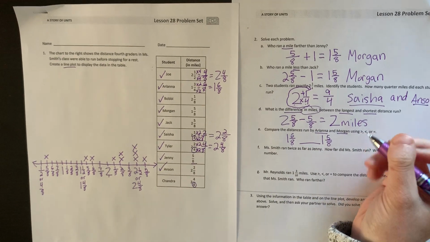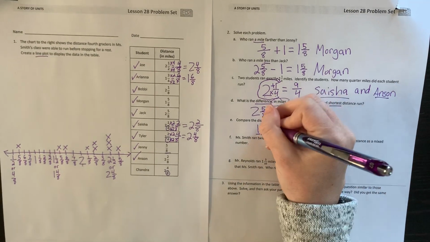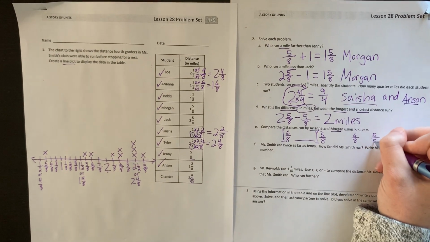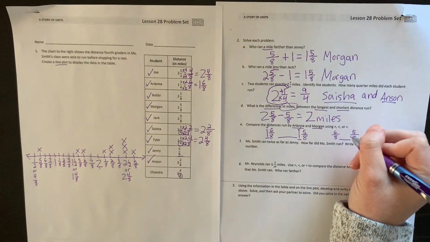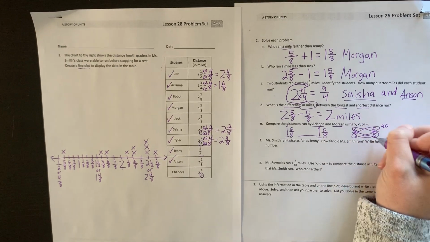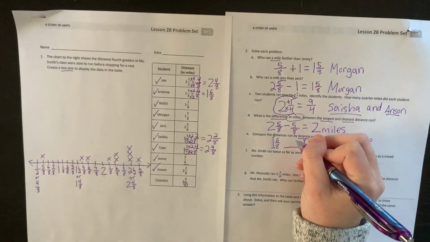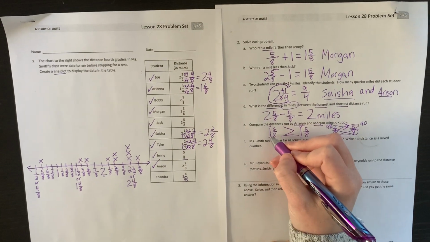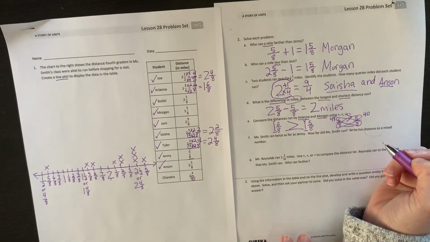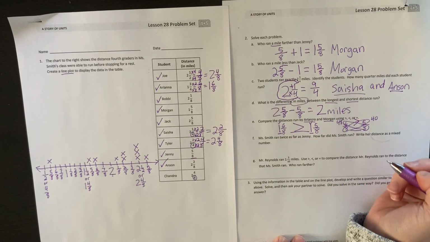From yesterday's lesson, remember, we compared the whole numbers first. 1 and 1 are the same, so I make my check mark. Now I'm going to compare the fractions, 6/8 and 5/8. Using the butterfly strategy, 8 times 5 is 40. 8 times 6 is 48. So we know that 6/8 is bigger. So our answer is that 1 6/8 is greater than 1 5/8. So Ariana actually ran further than Morgan.